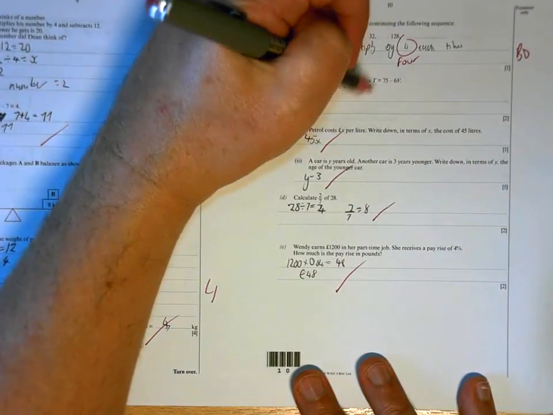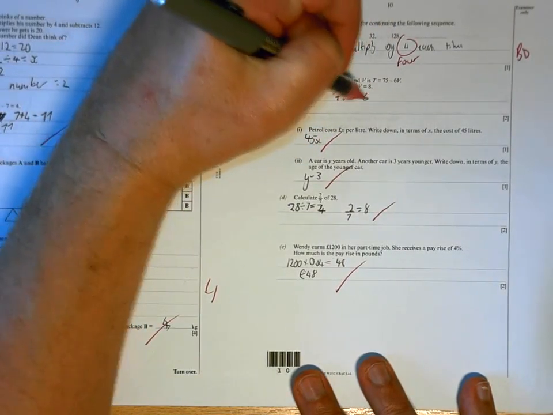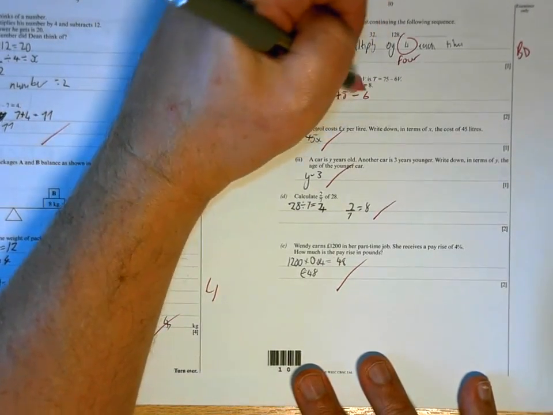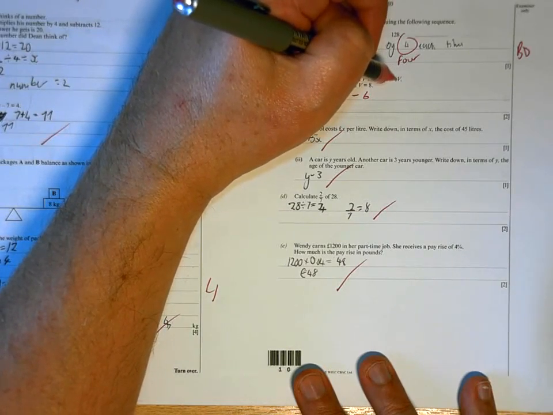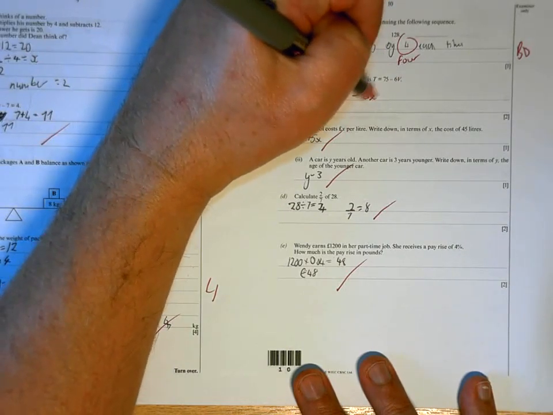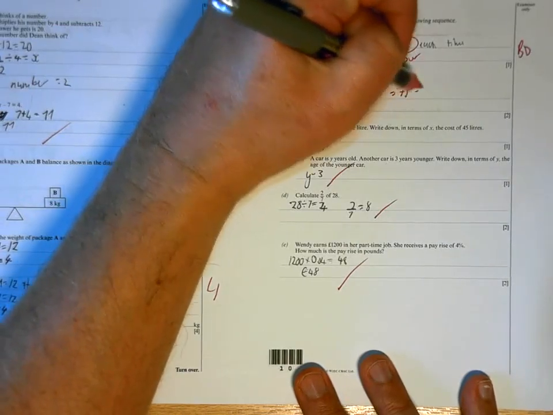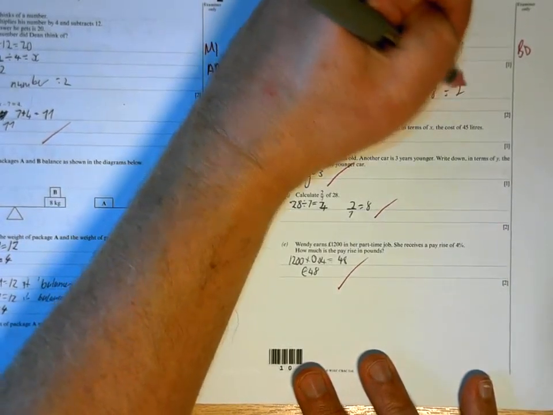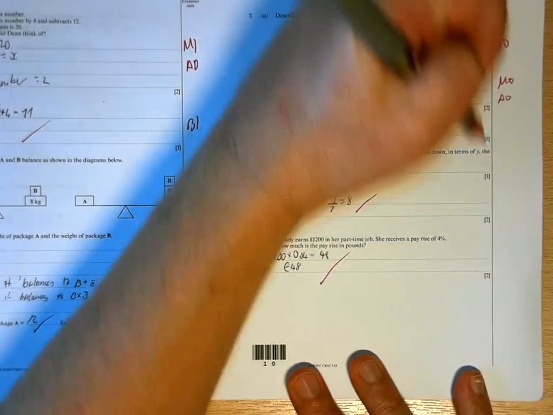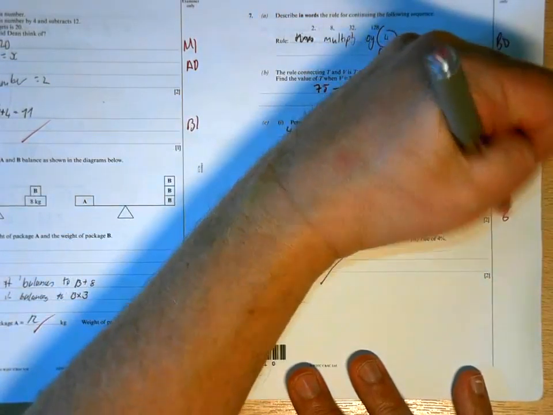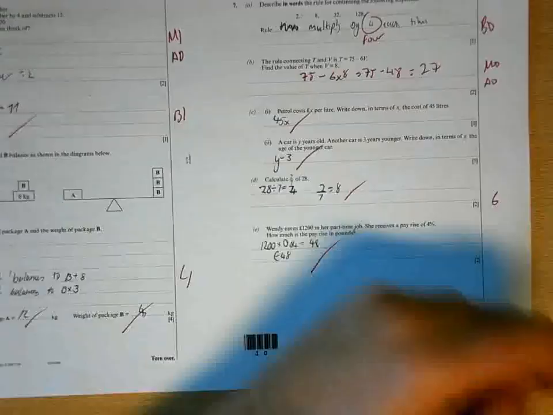So with this one, what you're going to do is write it as 75 take away 6, and then instead of 6v, you're going to write 6 times 8. So you got 75 take away 48, which is 27. Okay, so nothing for that one, and then 1, 2, 4, 6 marks there. Total for the page 12.